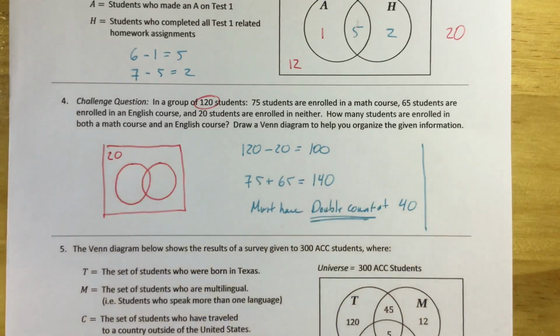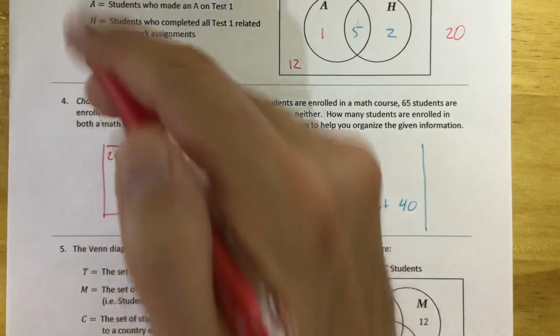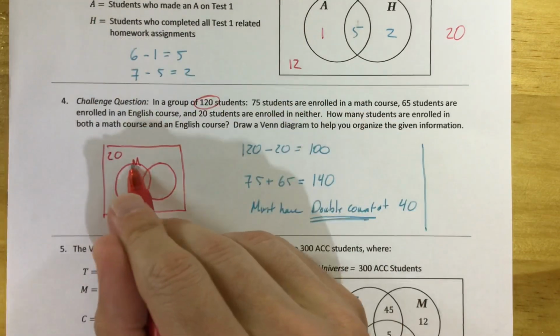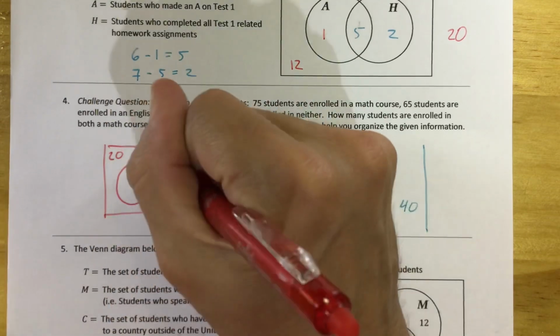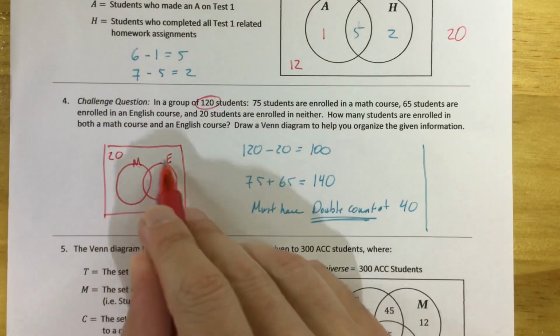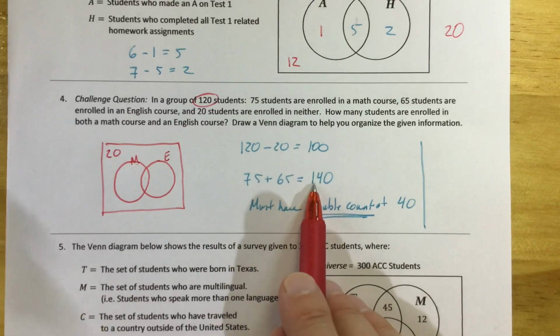And that's because you have overlap. The way that it's described, when they say 75 enrolled in math, let's say that that's math. That means this whole circle, this part and that part, is adding to 75. And then English, this part and that part. So within the 75 and the 65, there's some double counting. But let's go ahead and add them up to 140.